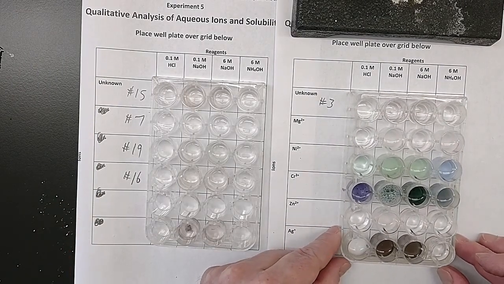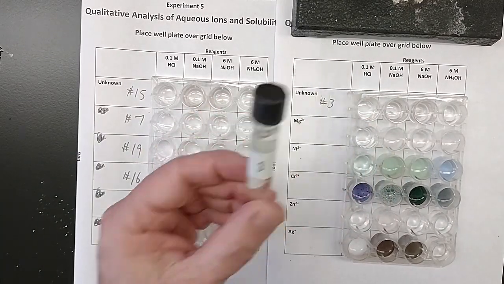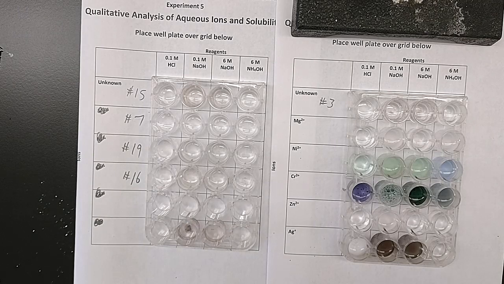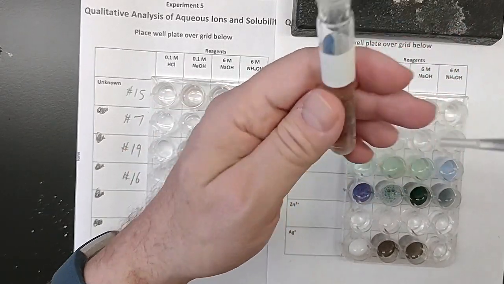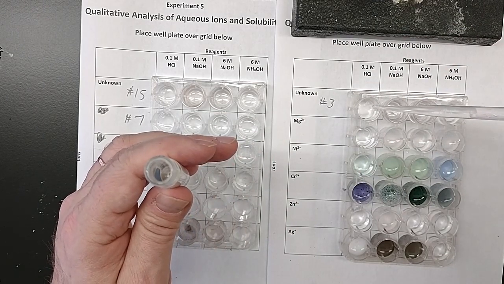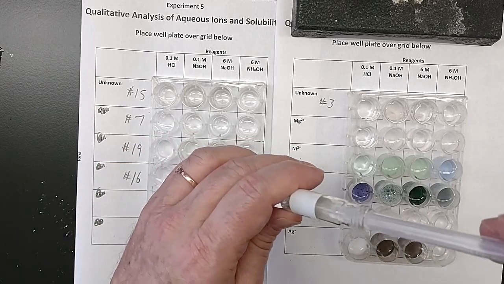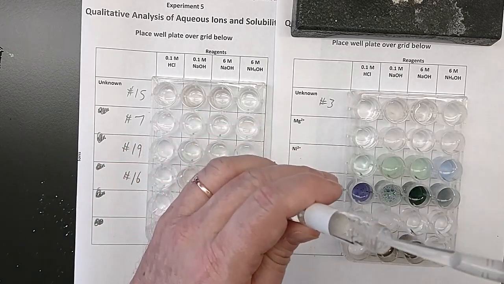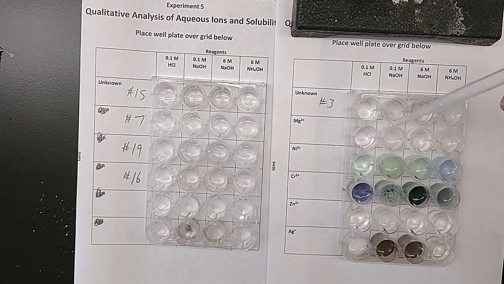Let's move on to the unknowns and see if we can figure out what it is based on its behavior. You'll be assigned one of these 5 unknowns. Unknown number 3. Starting off clear and colorless, see it in the tube. I'll add 10 drops or so to each. And stir.